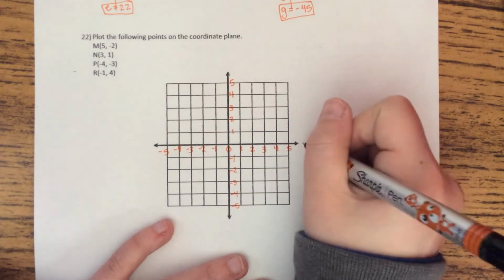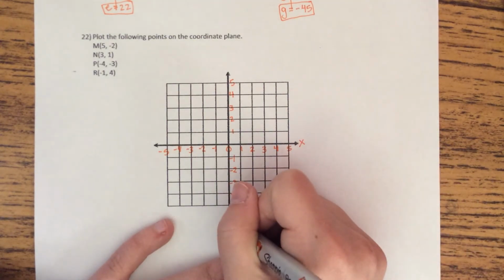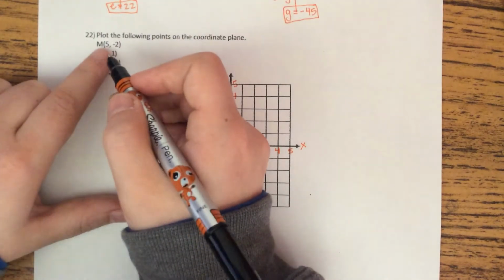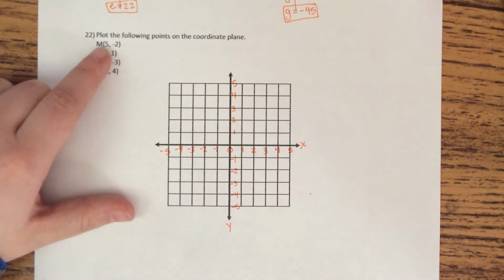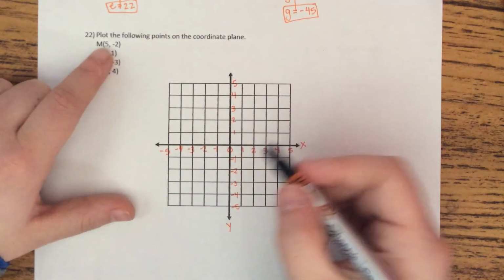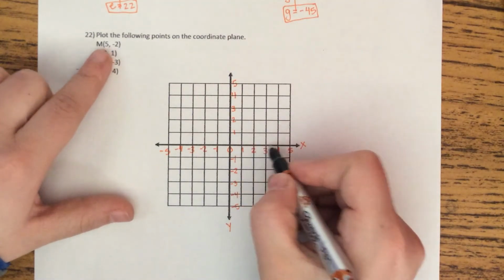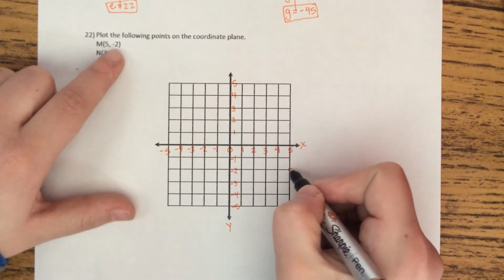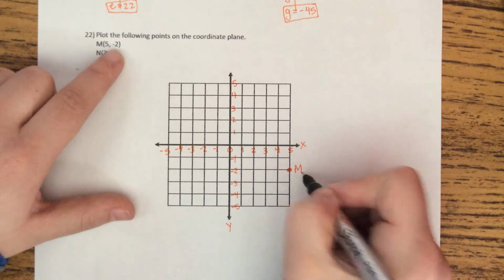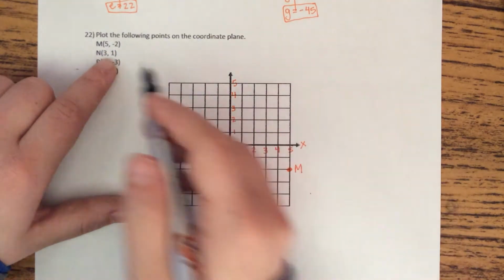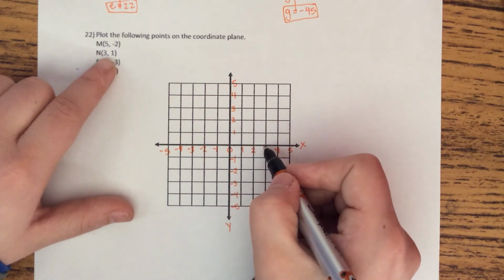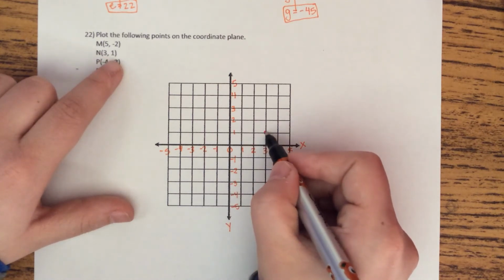So remember, this is my x-axis, this is my y-axis. So my first number tells me move right and left. The second number tells me to go up and down. So I'm going to go right 5. So I'm going to go 1, 2, 3, 4, 5, down 2. 1, 2. And there's M. Okay. N tells me to go right 3. So I'm going to go right 1, 2, 3, up positive 1. And there's my N.